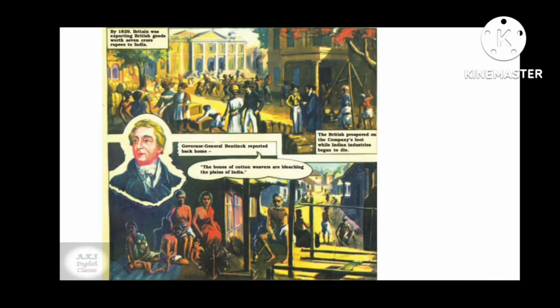By 1829, Britain was exporting British goods worth 7 crore rupees to India. The British prospered on the company's loot while Indian industries began to die. Prosper means to flourish or to be successful. So by 1829, Britain was exporting goods worth 7 crore to India. 7 crore at that time was a very, very big amount.